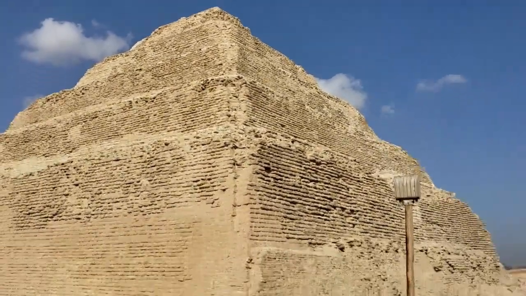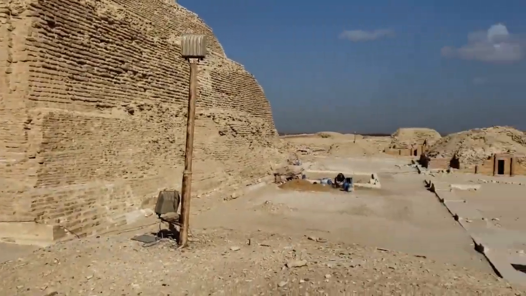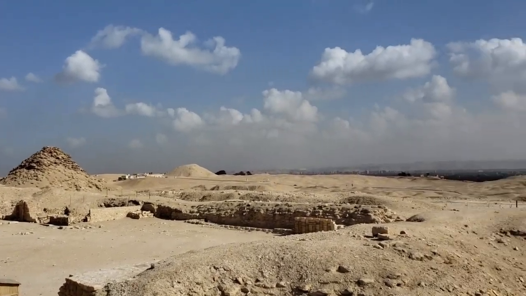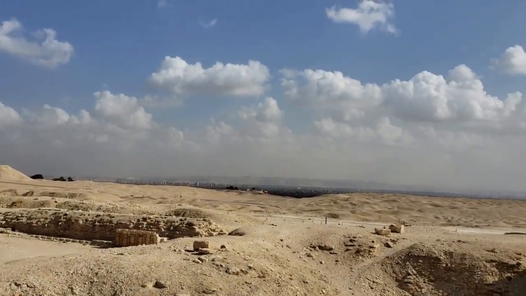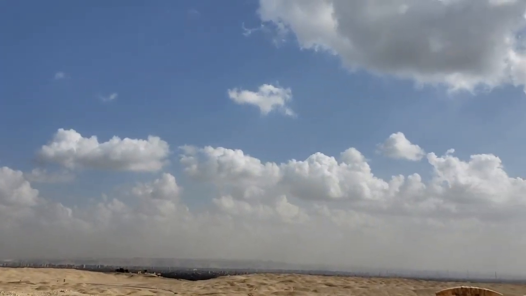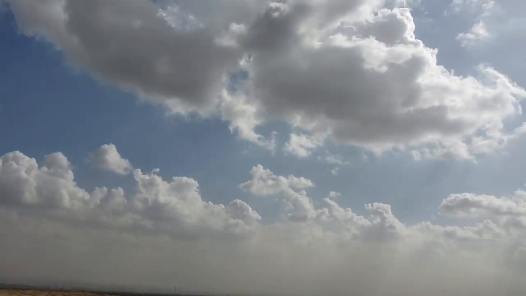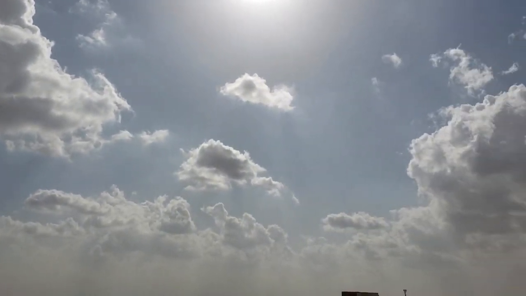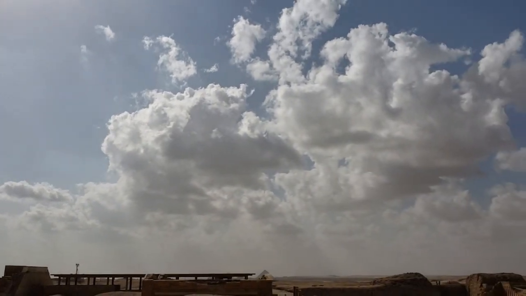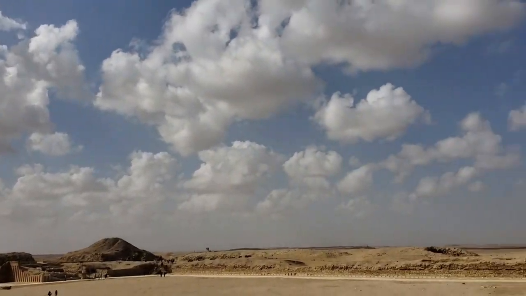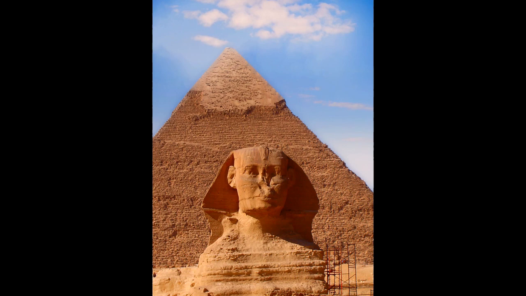Quarrying and transporting stones. The first step would have been to quarry the millions of limestone blocks that make up the pyramid. The stone blocks had to be cut and transported from Tura across the Nile River and up to the pyramid site. Number 2. Shaping the blocks.